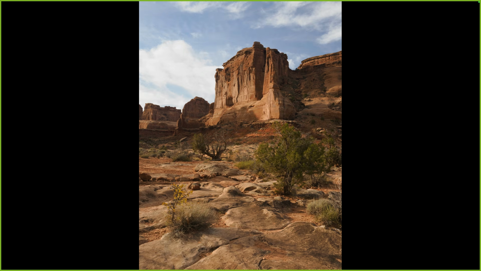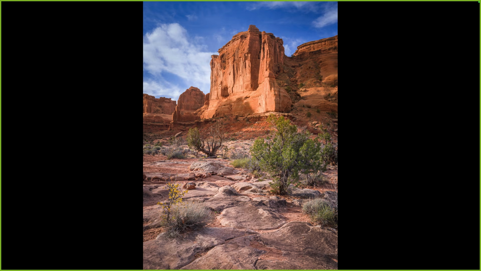There's the raw file we started with. A great raw file. Raw files should look terrible because they're just the raw materials with all the data, but we turned that into that. And that just looks beautiful.